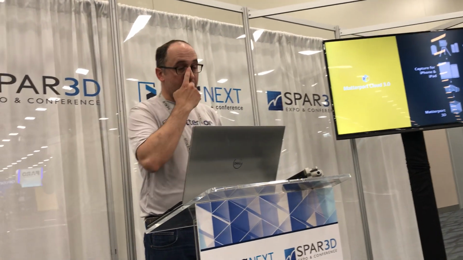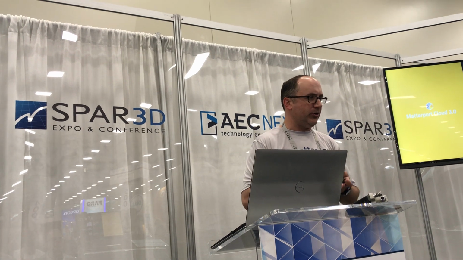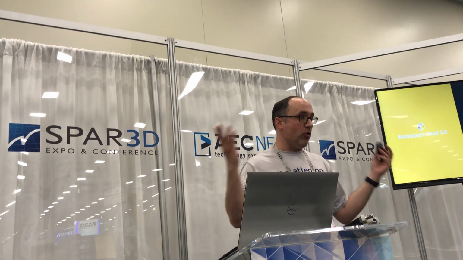Yeah, go ahead. What's the quantity of data that captures, and how many megabytes or gigabytes get uploaded to the cloud? It depends on the size of the space, of course. Per scan, it's very small. I had 57 scan locations in a space, and I think it was 200 megabytes, all those scans together.